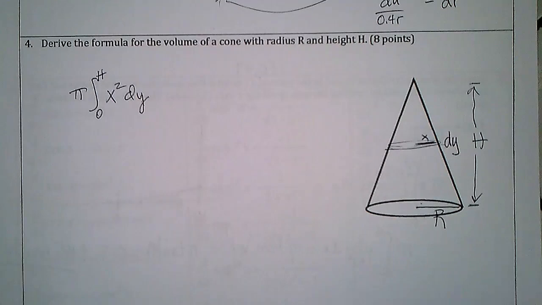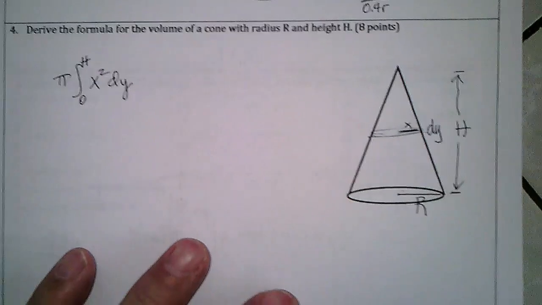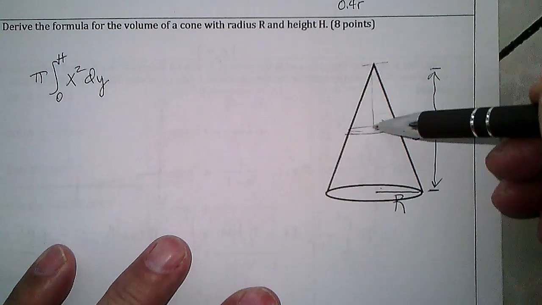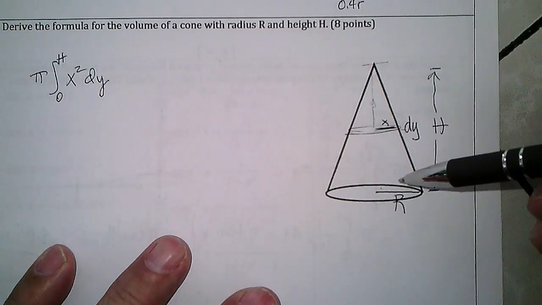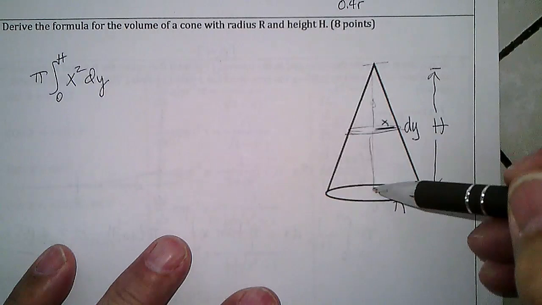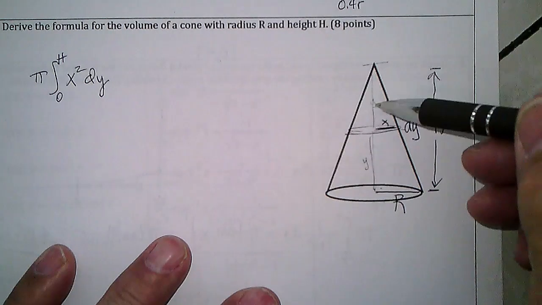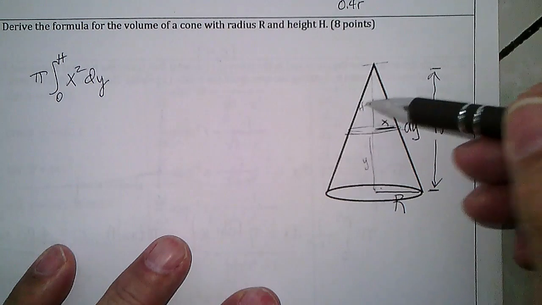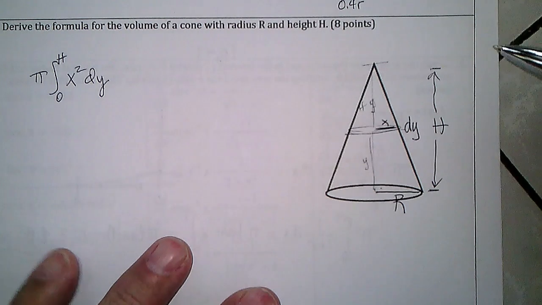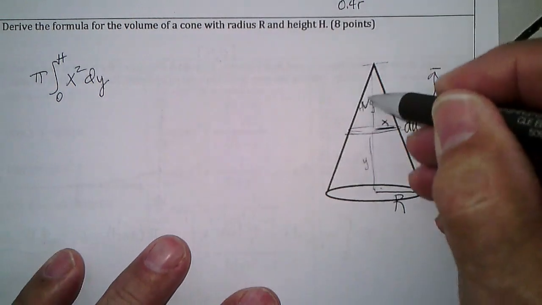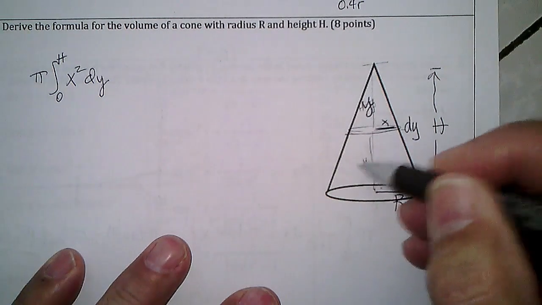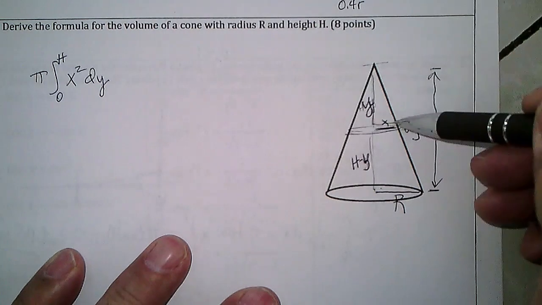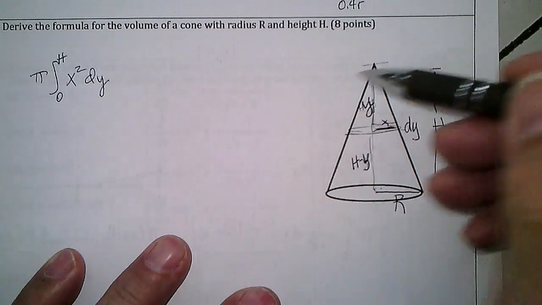But that's got an x in it. So now, I've got the choice of putting y being 0 up here, and then this would be y, or I can put y down here, and this would be h minus y. Now, what I'm going to choose is to put the y here, and this part being h minus y, so that I can do similar triangles here, and I want to find x.